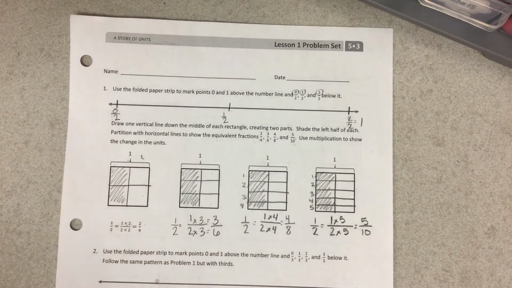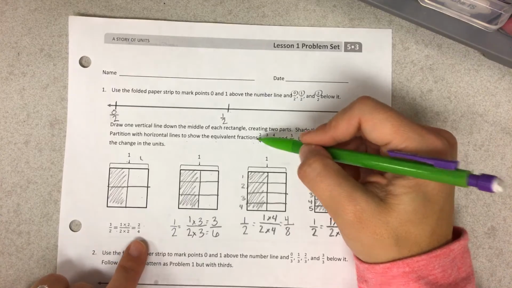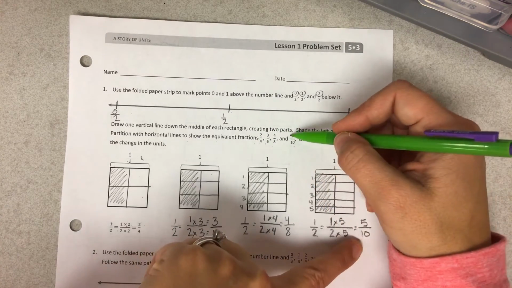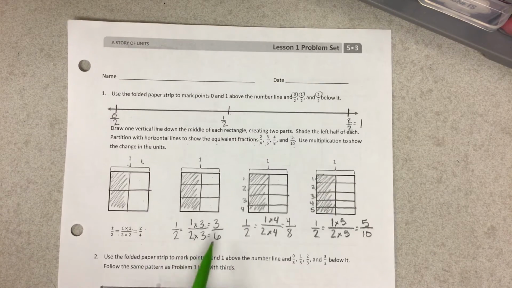And I get 5/10. So here's my 2/4, my 3/6, my 4/8, and my 5/10. And all of these guys, if I simplify them down, all of those fractions are going to equal a half. Okay.